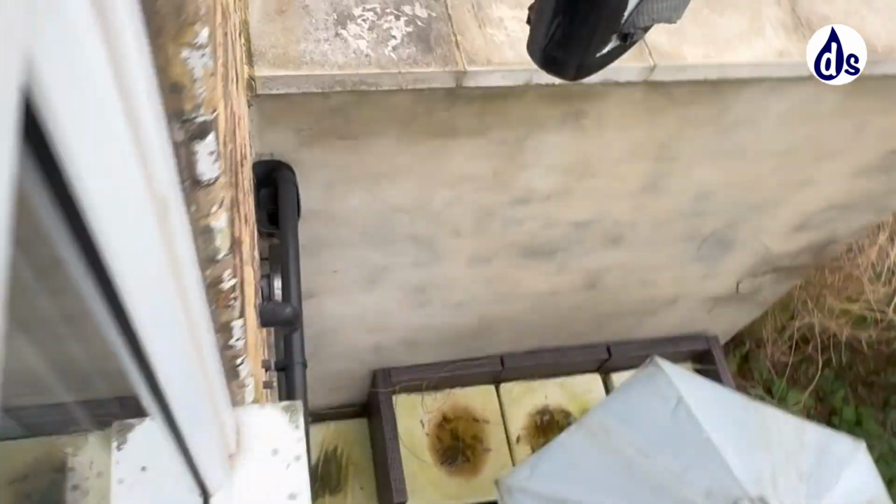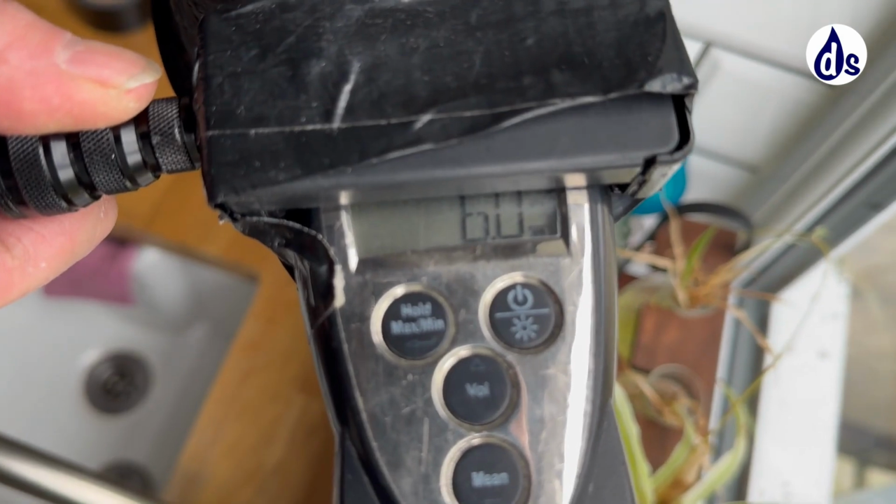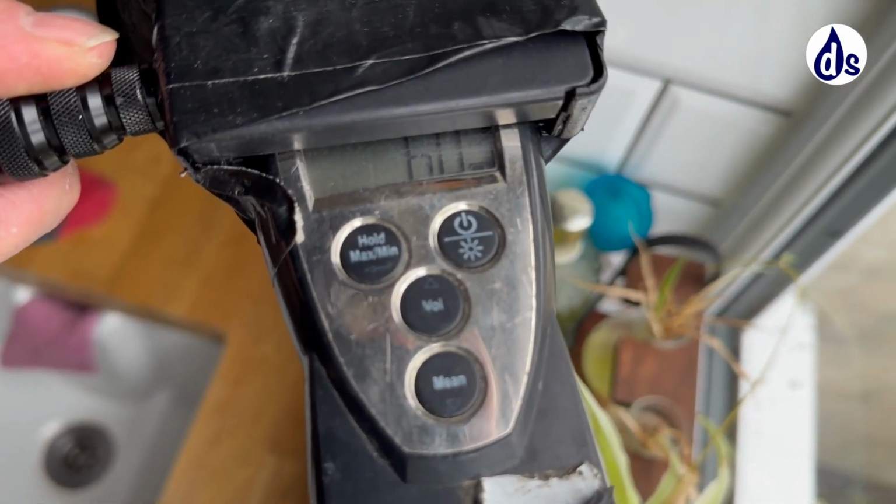We'll do it again. It was on the minimum, not the maximum. So we're only measuring 6 litres a second at the maximum. So clearly not enough. And you can see when you look at the fins, it should be blowing more or less horizontally out.